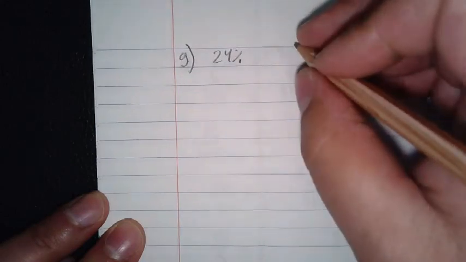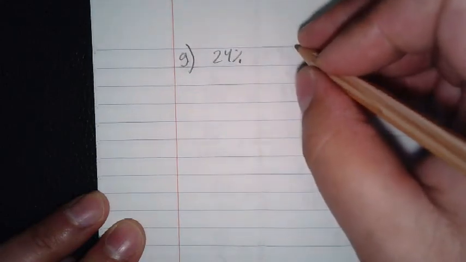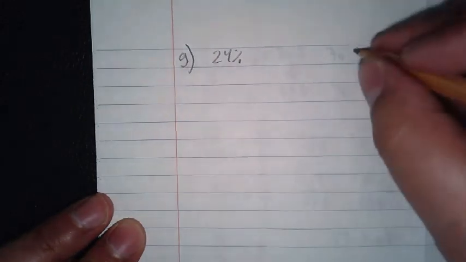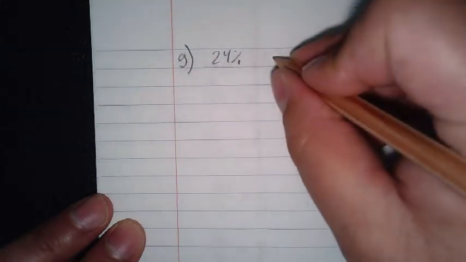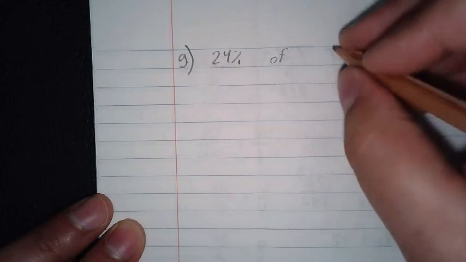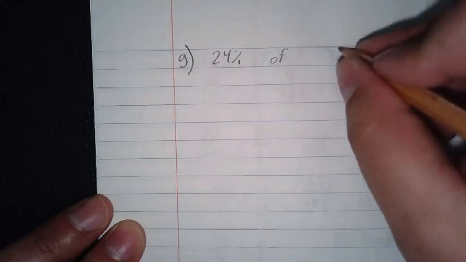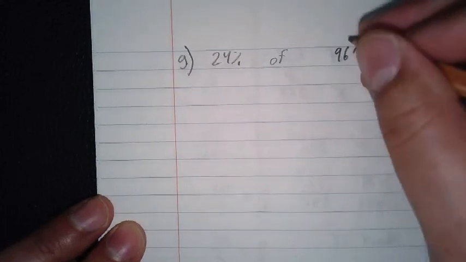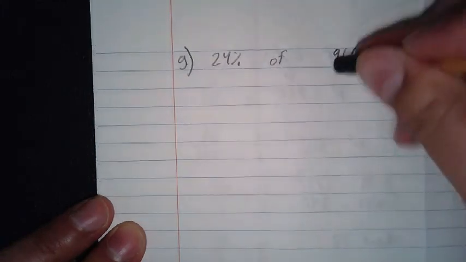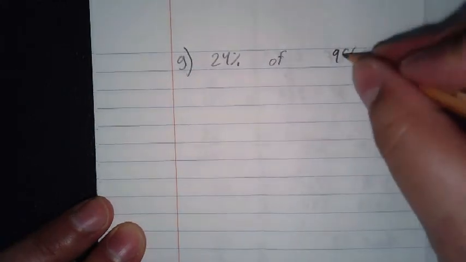Alright. 24% of zoo visitors were under the age of 3. Okay. Fair enough. And we want to know, since last week they had 996 visitors. Am I copying this right? Nope. Apologize for that, guys. 996.